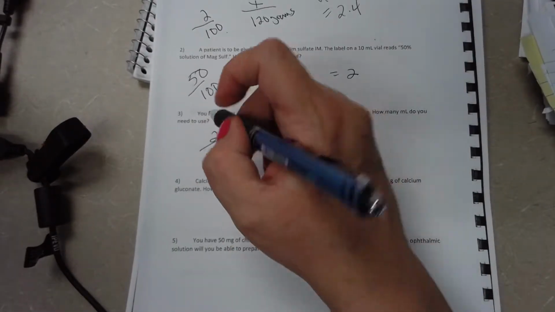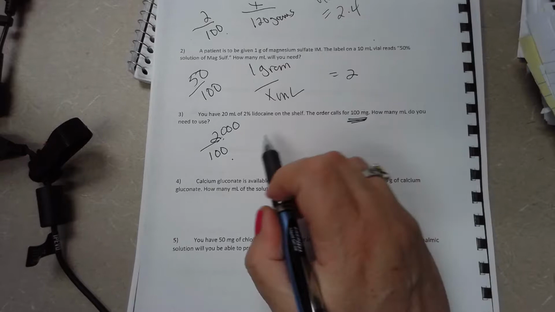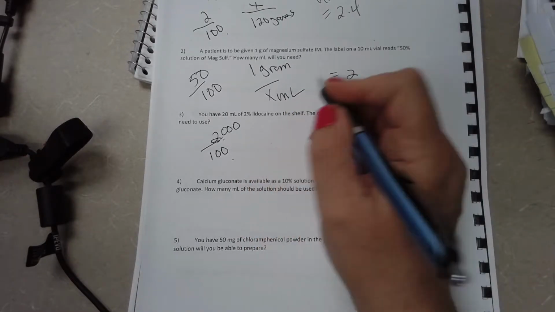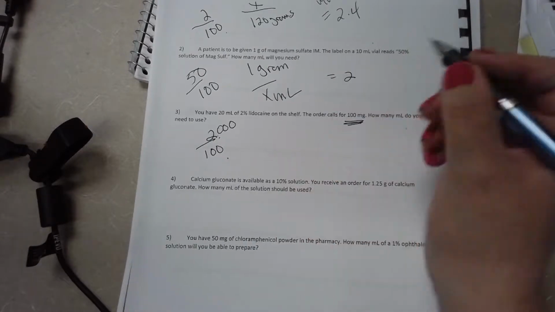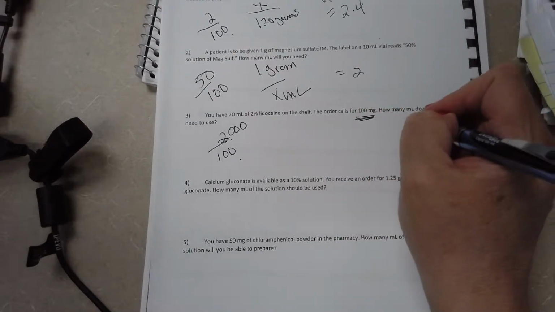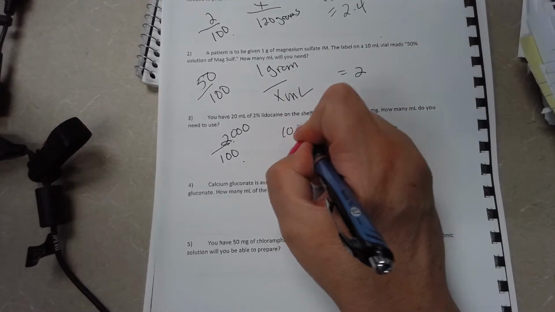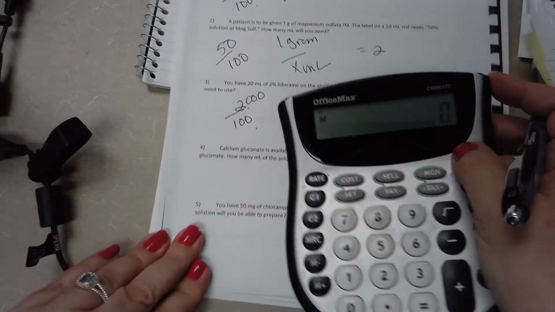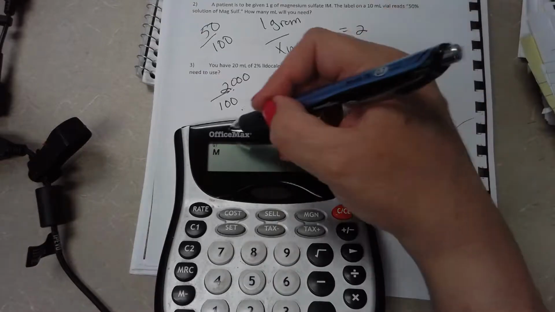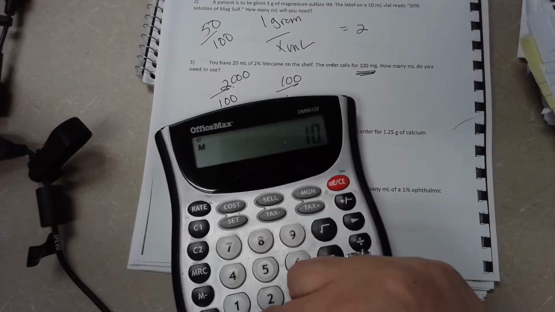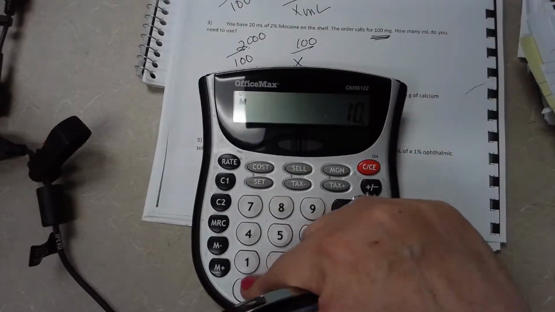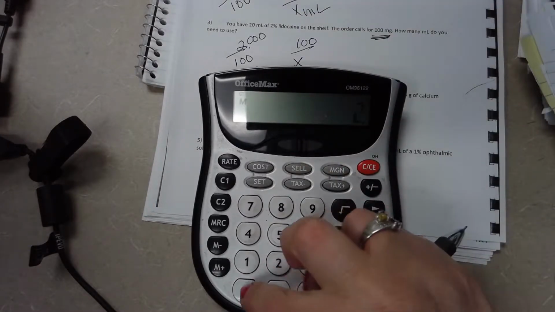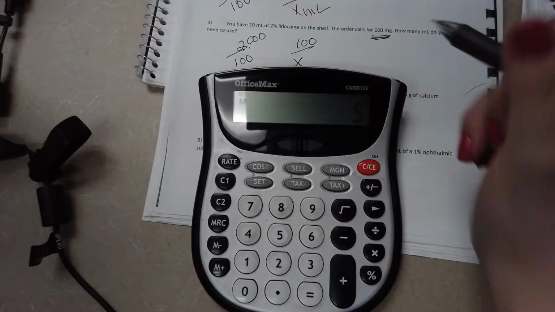I would go ahead and do 2,000, because 2 grams is 2,000 milligrams. And the order calls for 100 milligrams. So how much do you need? So 100 times 100 divided by 2,000 equals 5.